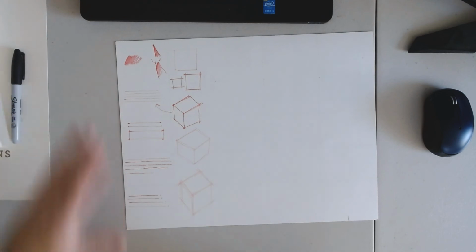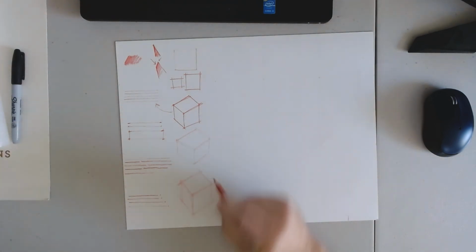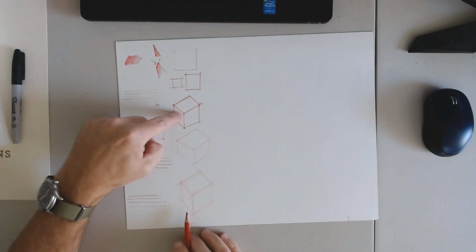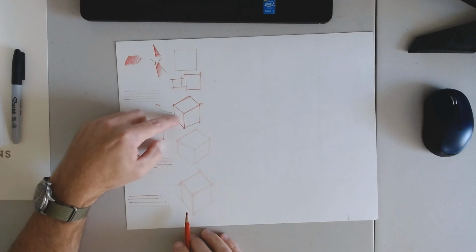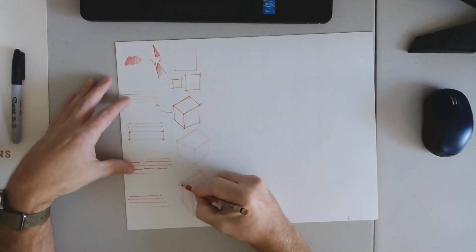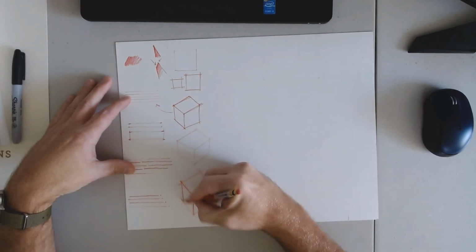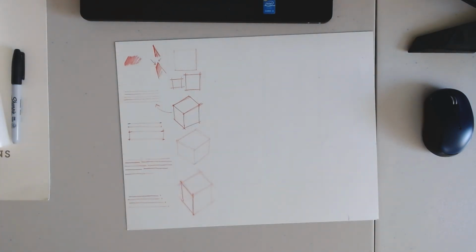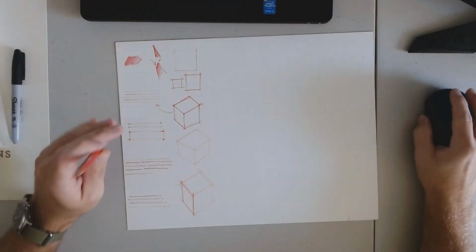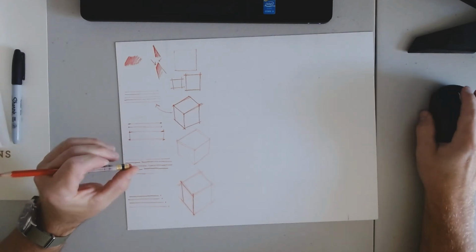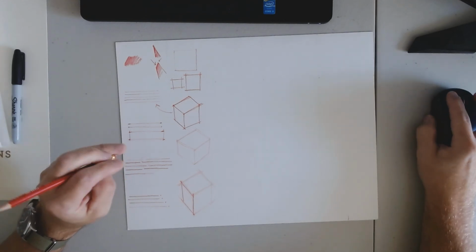Then you could come back and fill that in with a more deliberate or precise stroke, or mechanical line, on top of that, once we've laid down that more sketchy line that's known as the construction line.